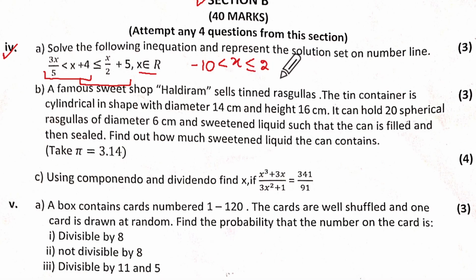Now when you take the real number line, you have to go till minus 10. So you will take minus 11 and make sure that these are small numbers here. Minus 9, minus 8, minus 7, minus 6, minus 5, minus 4, minus 3, minus 2, minus 1, 0, 1, 2, and take only up to 3.